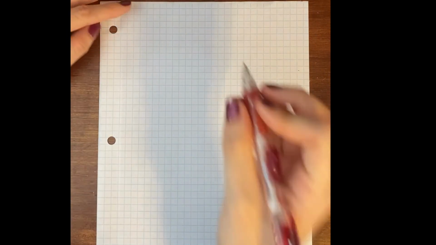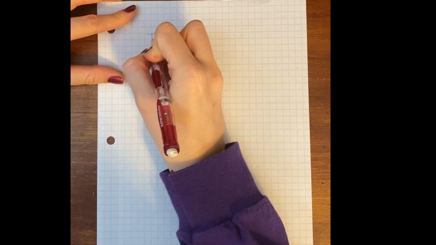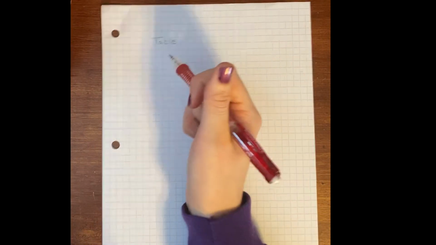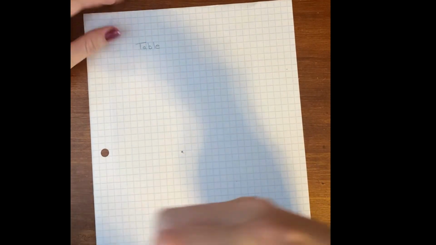Okay, so first step when you're making a graph is that you want to record your data. To do that, you can make a T-chart if you want to, or you can make a table. So I'm going to make a table just to show you guys something different, because we talked about T-charts in that time video. On one side of my table, it's going to have the name of the coin, and on the other side, it's going to have the cent amount.